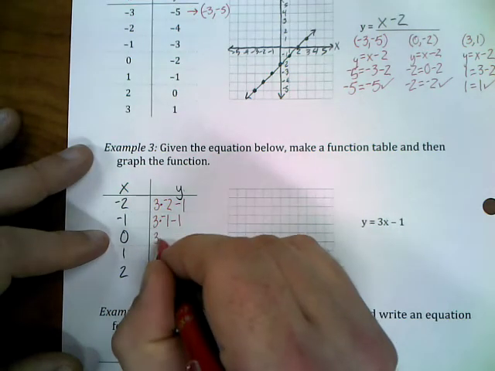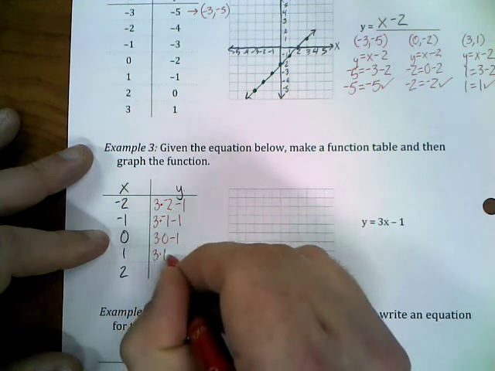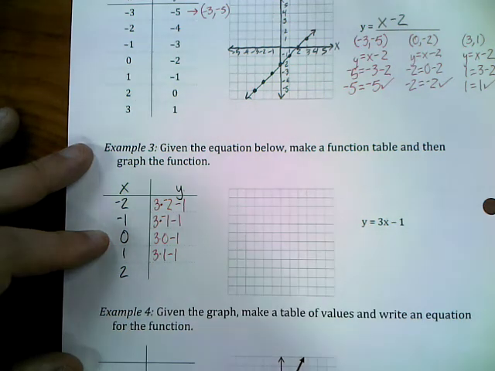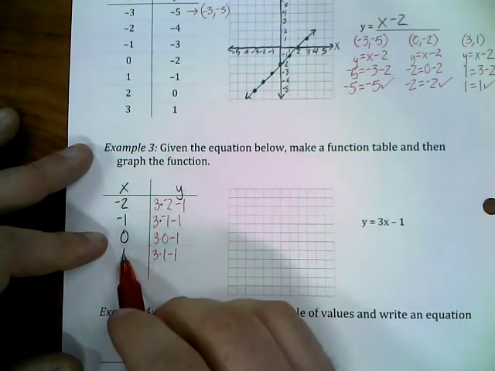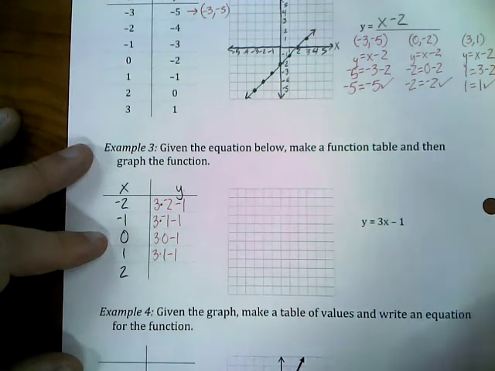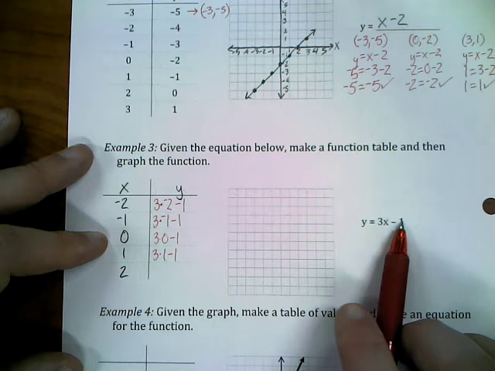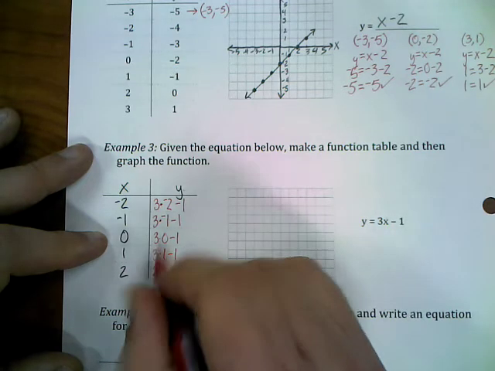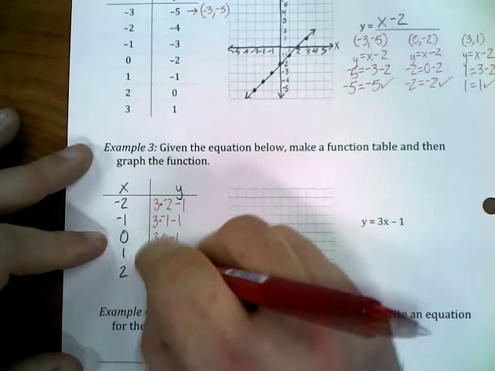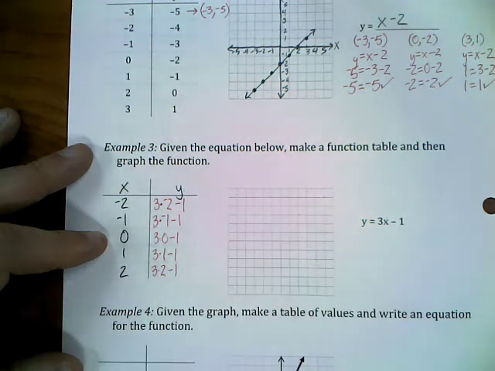Here, it'll be 3 times 0 minus 1. This will be 3 times 1 minus 1. So this 1 right here comes from the x value, because it's 3x. And then this 1 right here comes from the fact that it's a -1. And then finally, 3 times 2 minus 1.